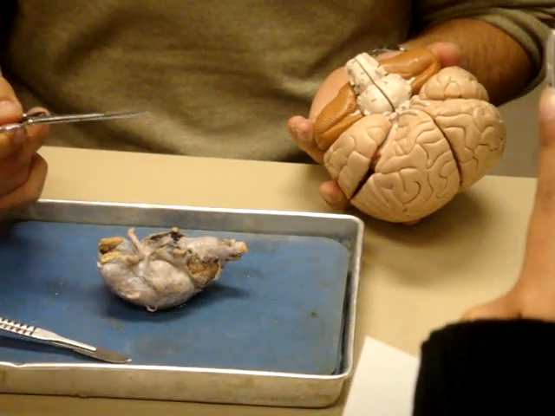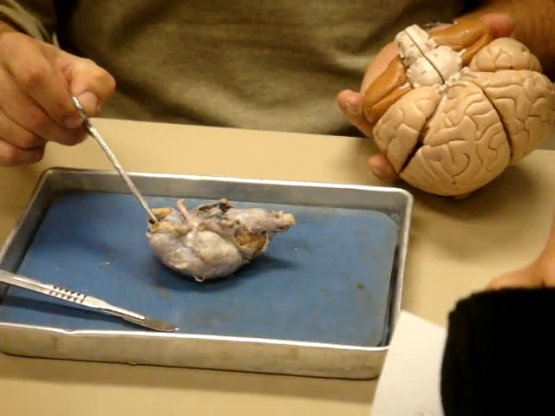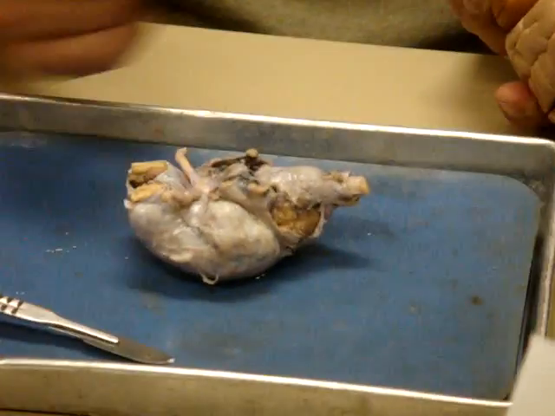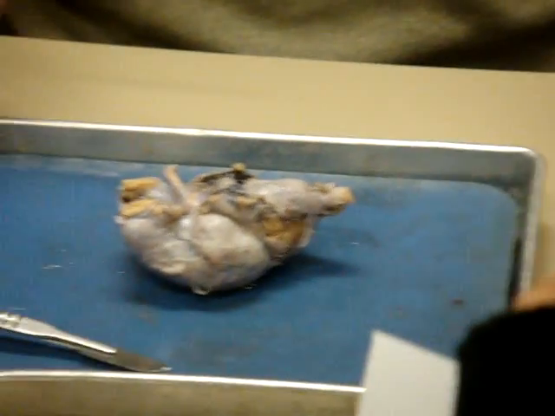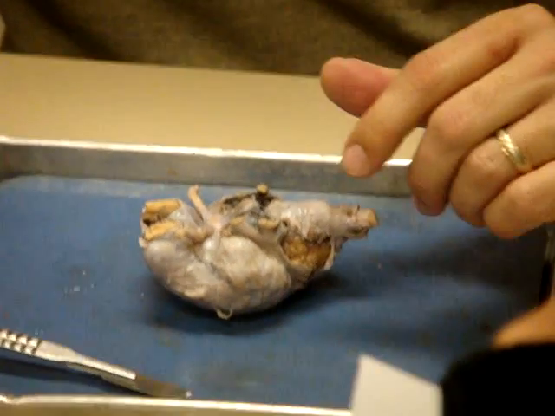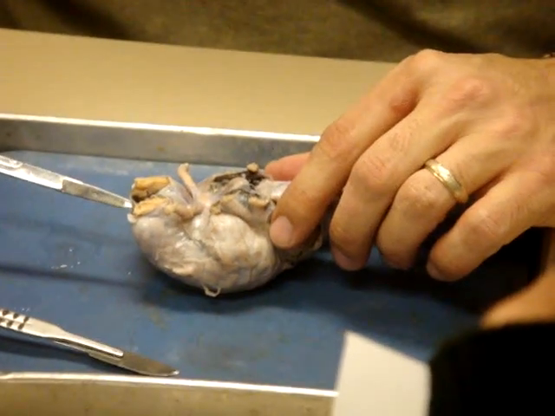You'll see that in most wild animals. It's going to be much bigger. They rely on that sense of smell much more. There's many more nerve endings there. With humans, it's become quite small. You know, evolutionarily speaking, it's shrunken over time. There's a little opening in the dura mater there.